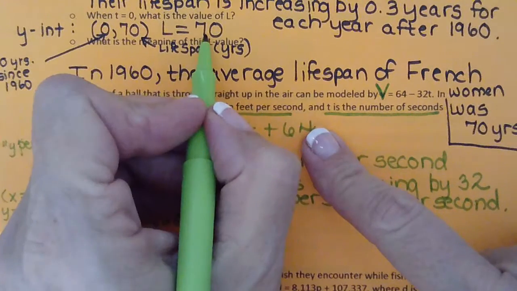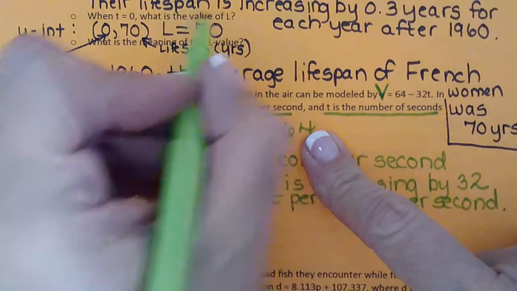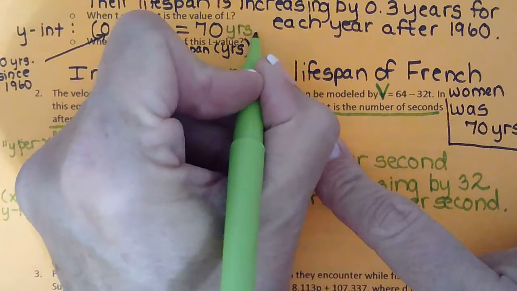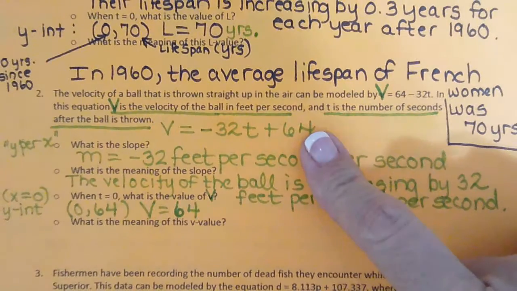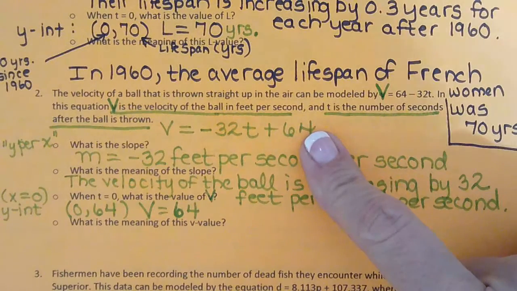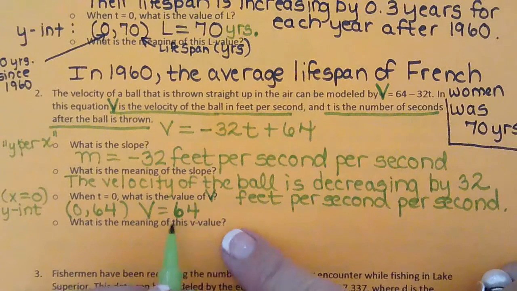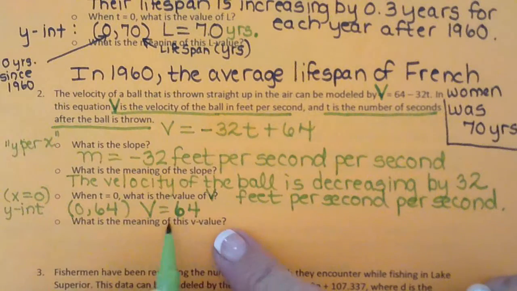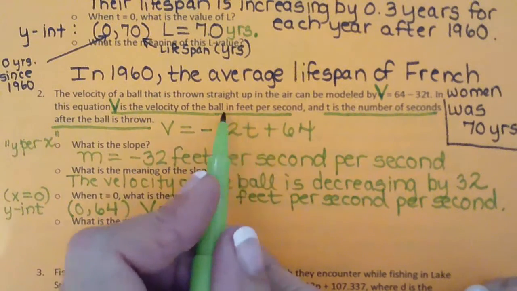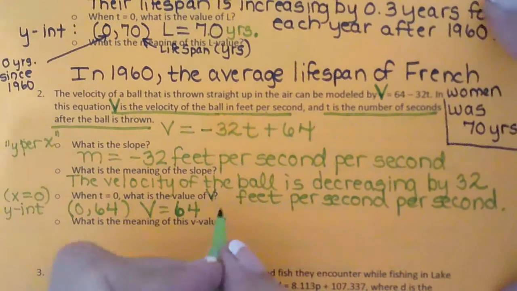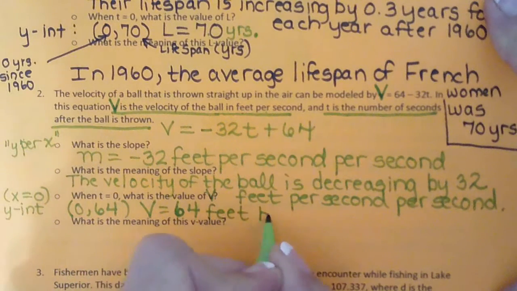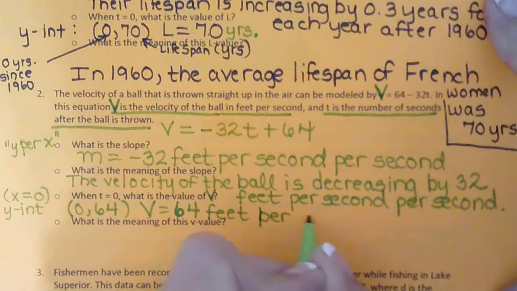Oh, and I think up here I forgot to write L is years. Yep, I did, because they told us to label these, so add years in up there. So the lifespan is 70 years. I don't know why I thought of that, but I was looking for the label here and I thought, oh, I didn't do the label up there. So V is feet per second. So 64 feet per second.